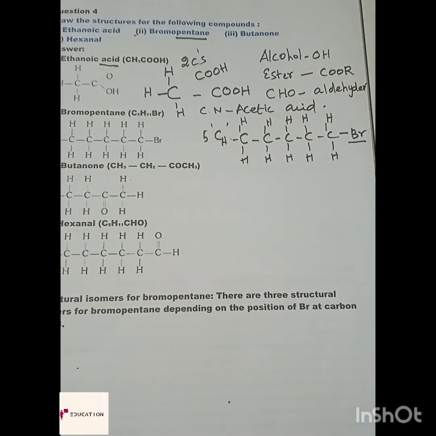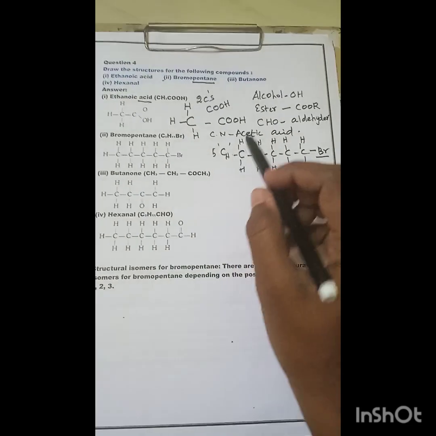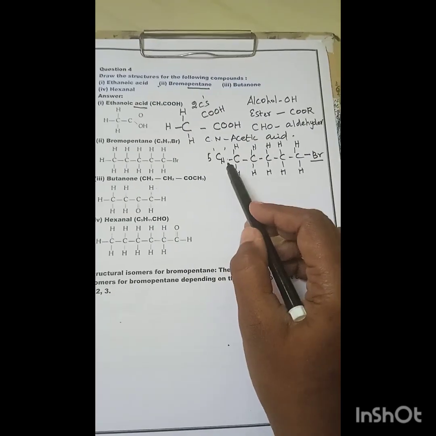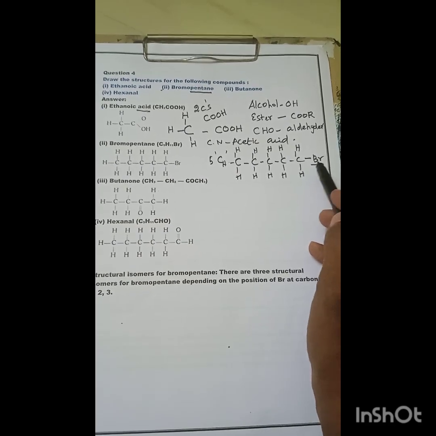Bromine. Okay, so here bromine is a functional group. So how will you give the name for bromopentane? 5 carbon atoms. So alkane group is the common group here with the bromine.